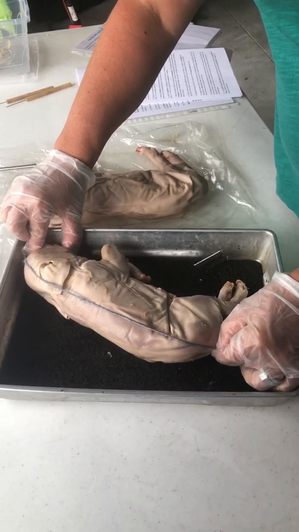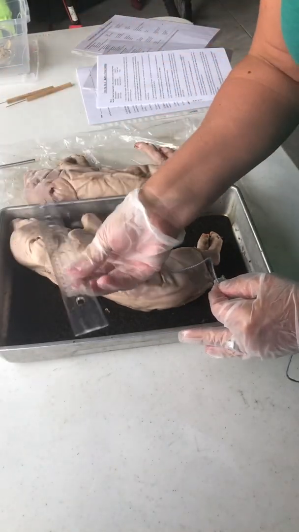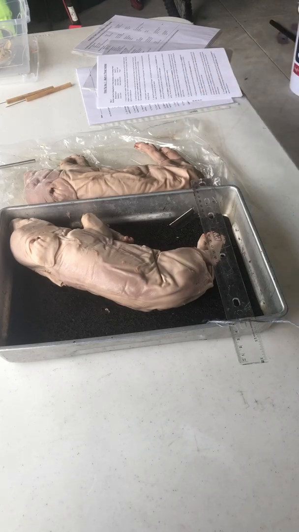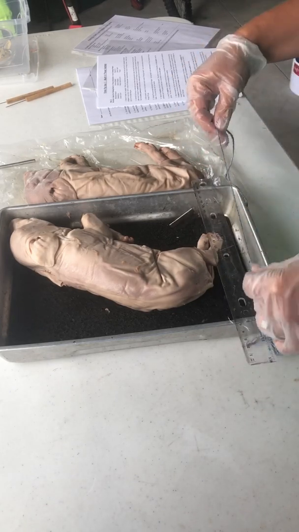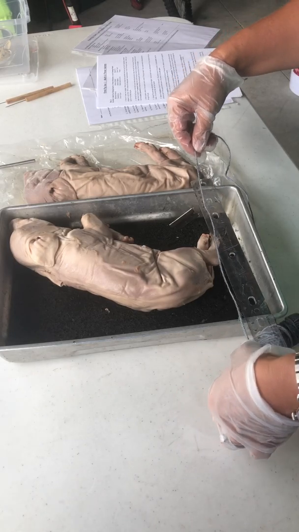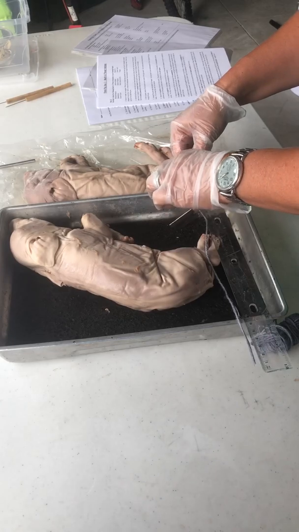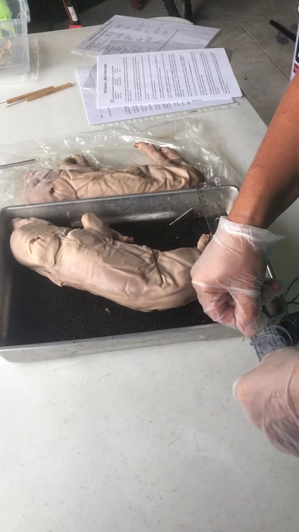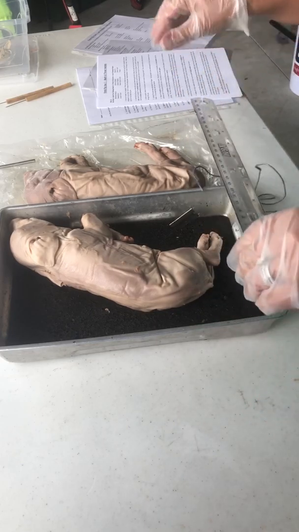I'm going to hang on to that spot, and I'm going to take that and find a ruler or a measuring stick or a meter stick, and I'm going to figure out how many millimeters this length is. And this is 33.5 millimeters.